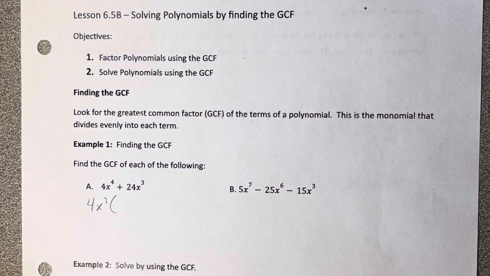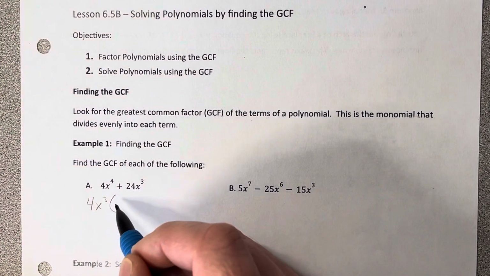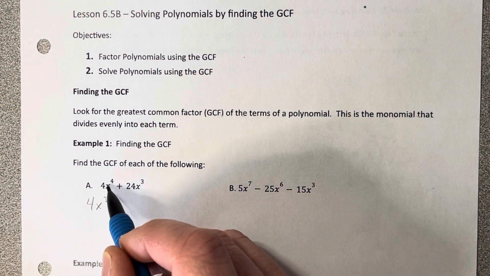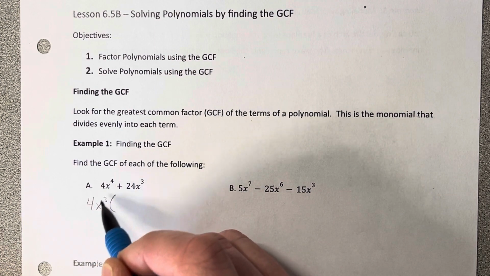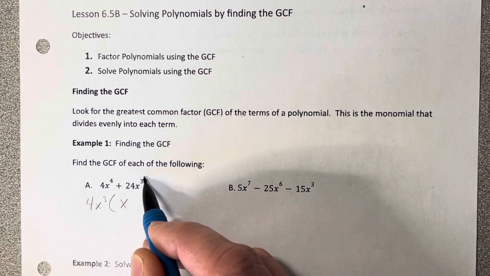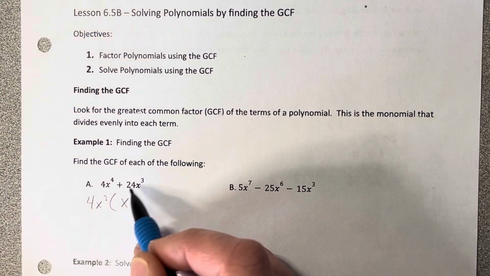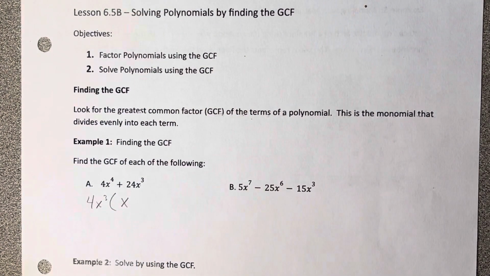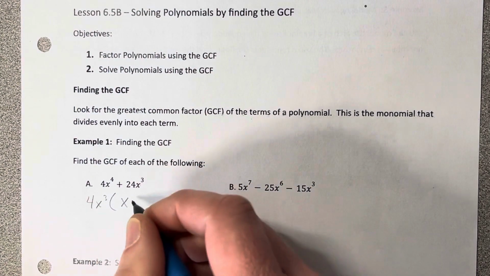And then when we factor a GCF out, we reverse distribute, but we divide to find out what's left over. So 4x to the 4th divided by 4x to the 3rd, 4 minus 3 is how you would do that. You'd get an x left over. And then back here, when you divide 4x to the 3rd into this, the x's will divide out to make 1. 24 divided by 4 is 6.